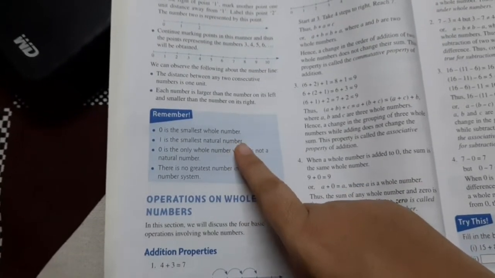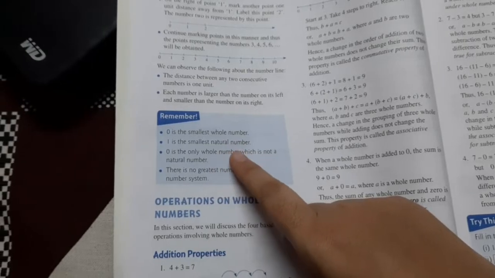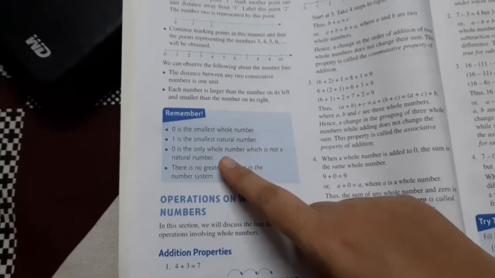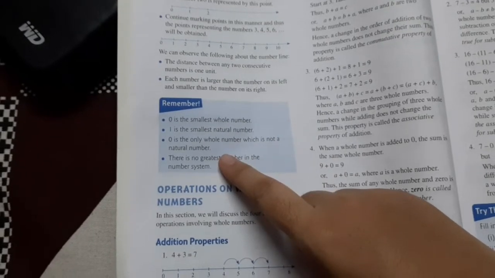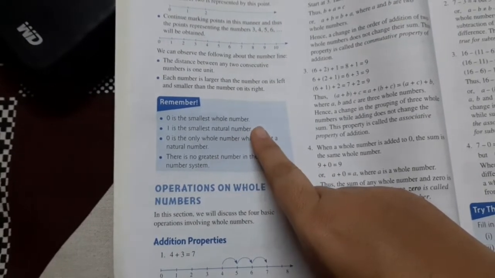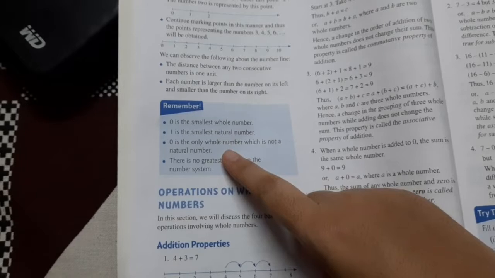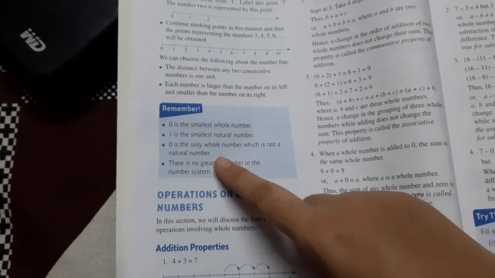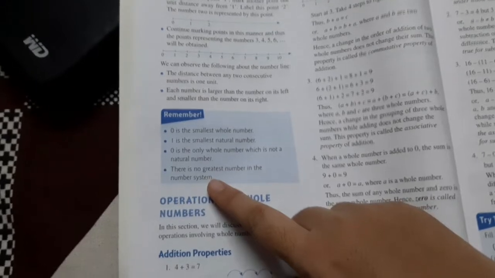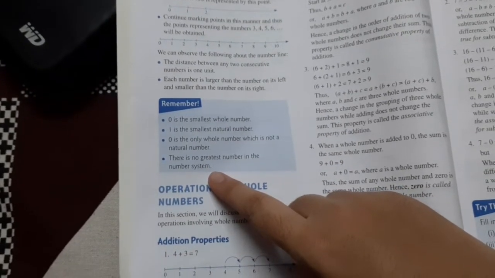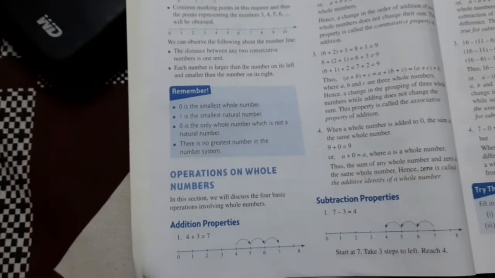0 is the smallest whole number. 1 is the smallest natural number. 0 is the only whole number which is not a natural number. Otherwise, all the natural numbers are included in the whole numbers, but 0 is the only one which will not come in natural numbers. There is no greatest number in the number system. Then we understood a few properties.